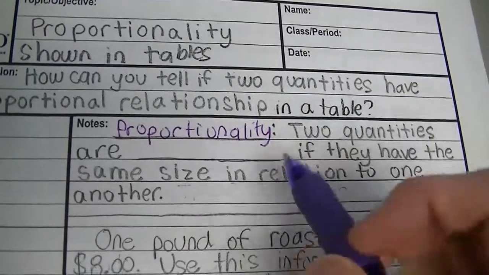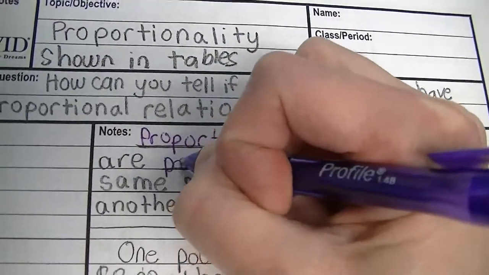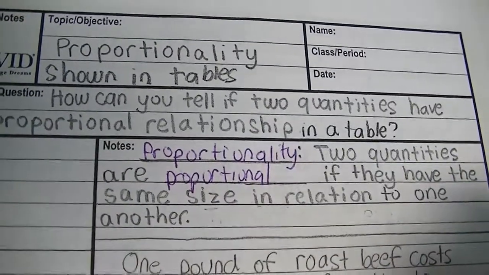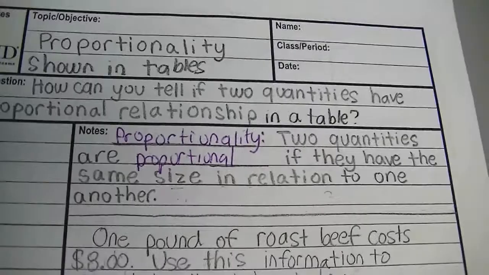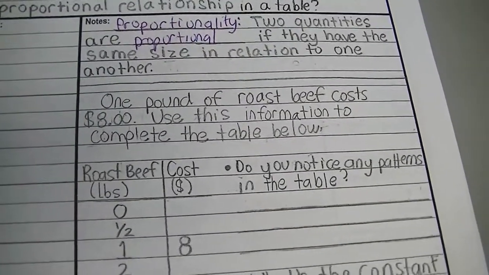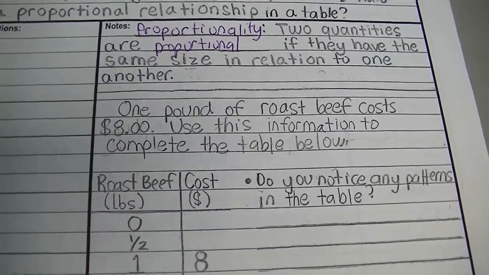So proportionality, that's when two quantities are proportional if they have the same size in relation to one another. Okay? So let's dive right into an example. 1 pound of roast beef costs $8. Use this information to complete the table below.